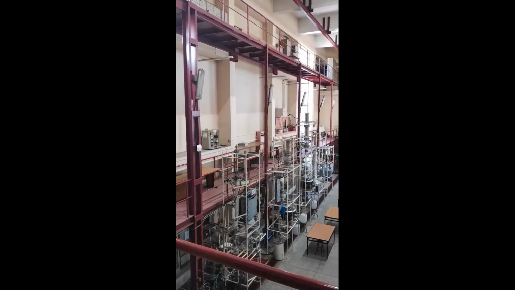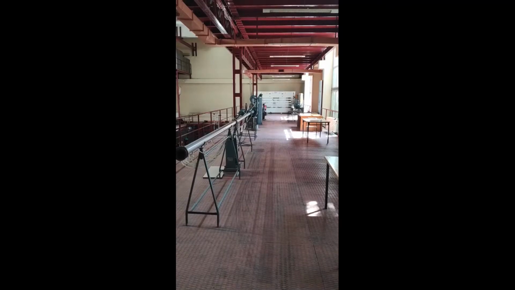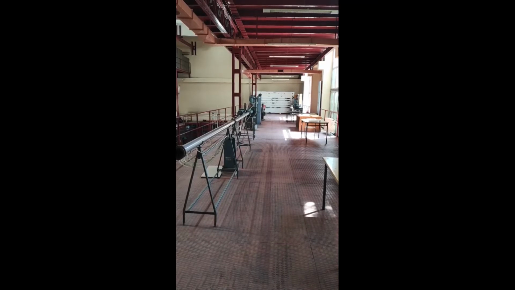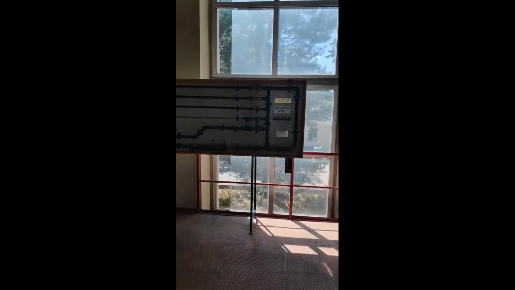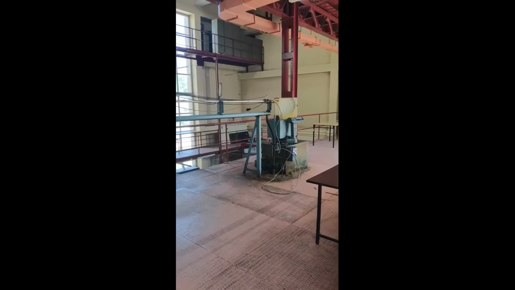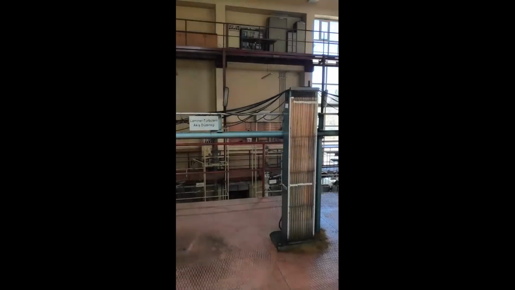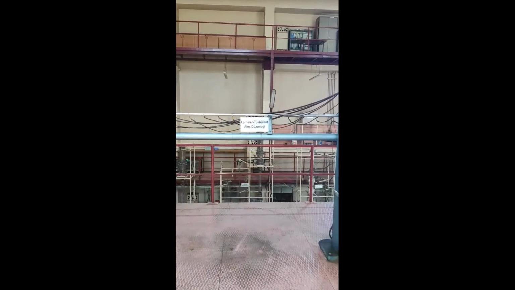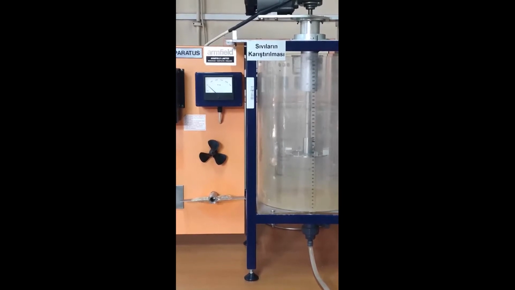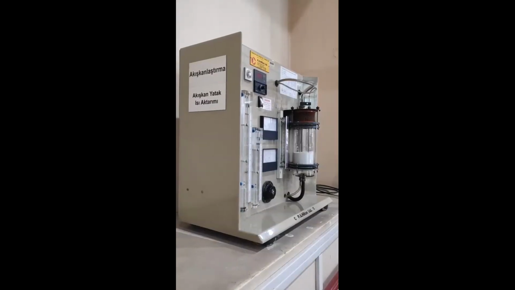Experiments within the context of Chemical Engineering Laboratory 1 course, which provide the students to practice their knowledge acquired in fluid mechanics course, are flow in pipes in hydraulic networks, laminar turbulent flow, airflow, mixing of liquids, and fluidization.